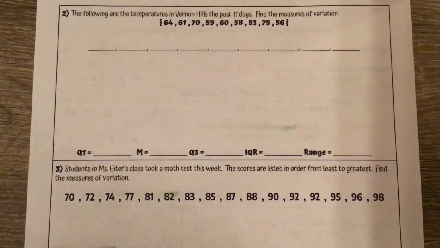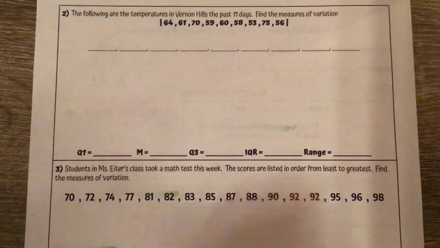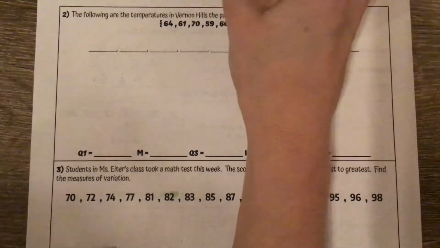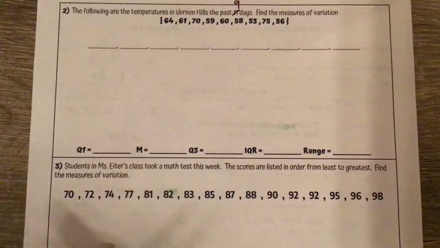Okay, number 2. The following are the temperatures in Vernon Hills the past 11 days, except I don't think that's 11 days. 1, 2, 3, 4, 5, 6, 7, 8, 9. That should say 9 days. Okay, let's write this out.